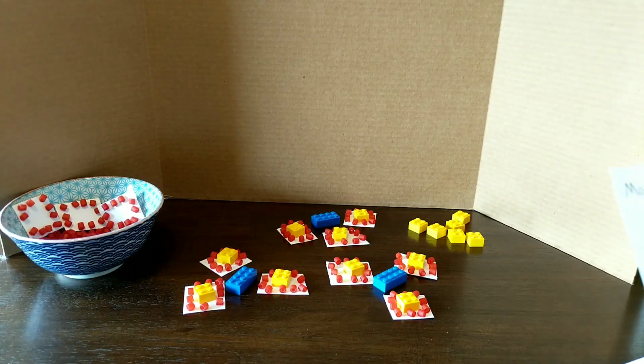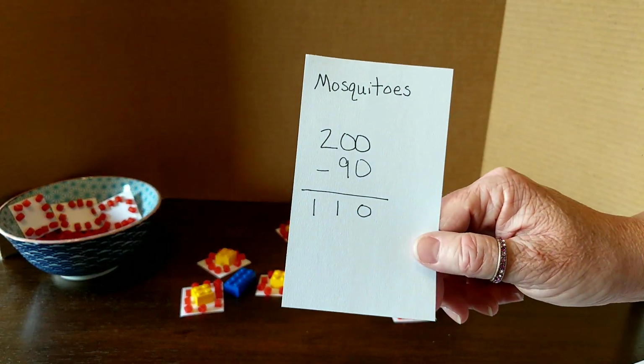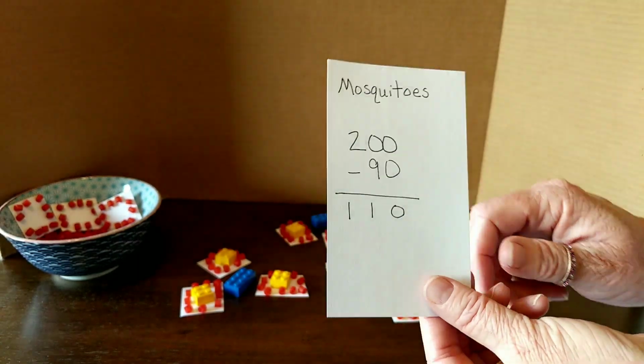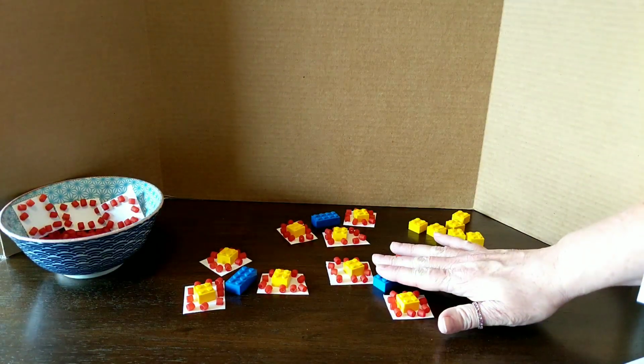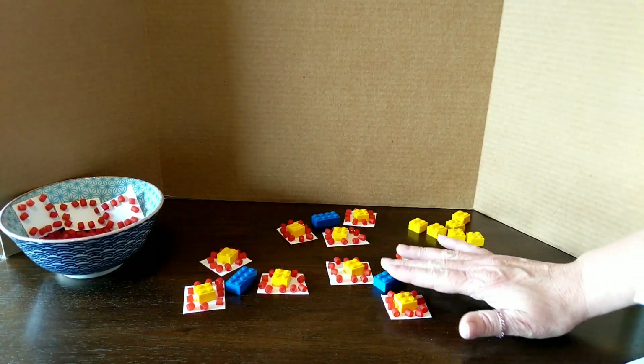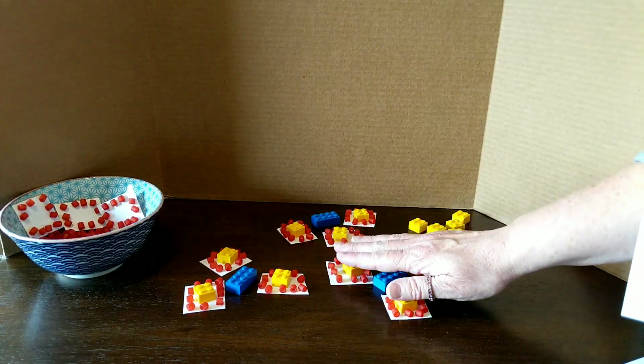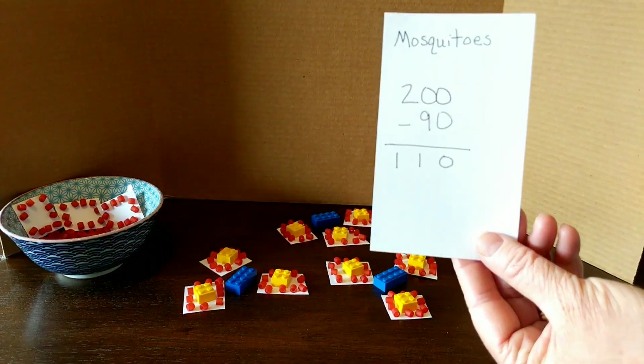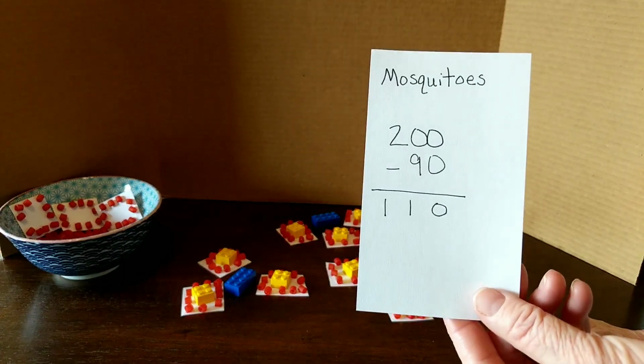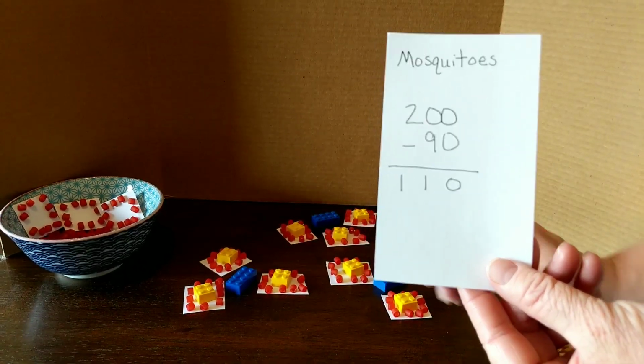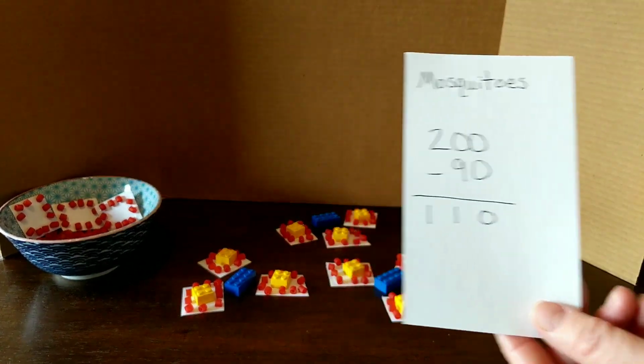And we started with about 200 mosquitoes, used 90. Each largemouth bass has 10, 20, 30, right? So 30, 60, 90 mosquitoes for each bass, leaving a total of 110 left, and those are represented in our dish over there.